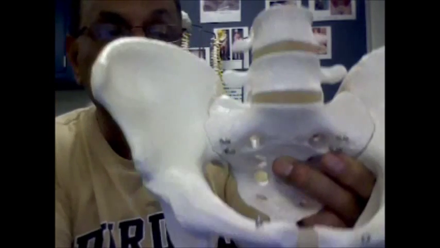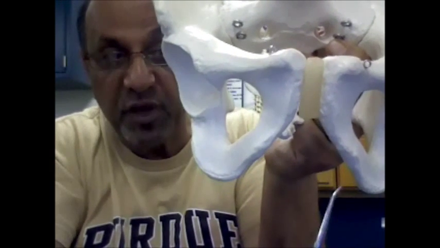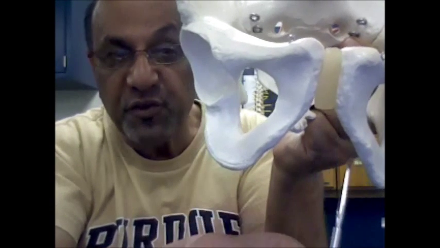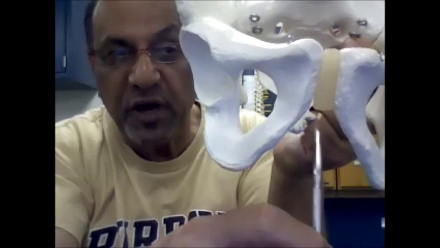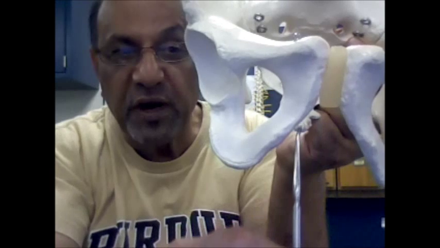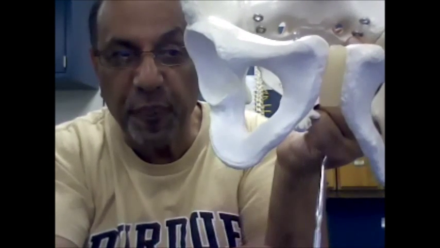One of the easy ways to tell the difference between the male and the female is to look at the angle between the two pubic bones, which is called the pubic arch. In the male, the pubic arch is narrow and long.